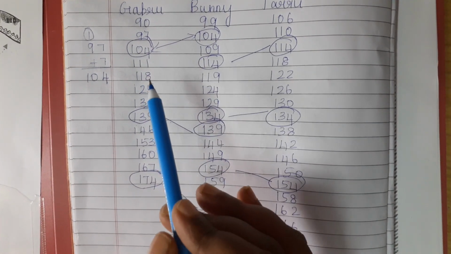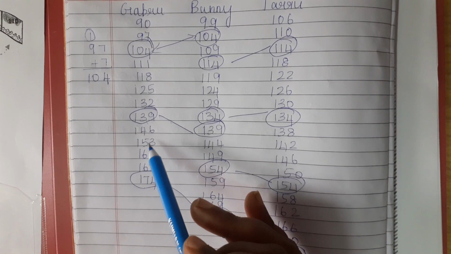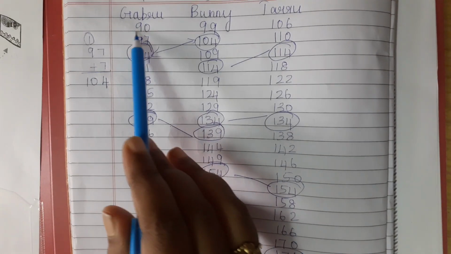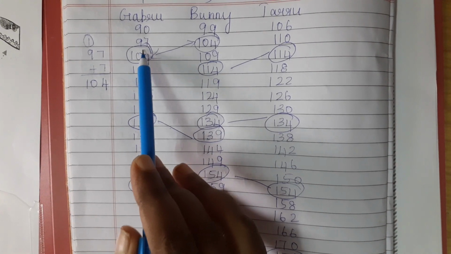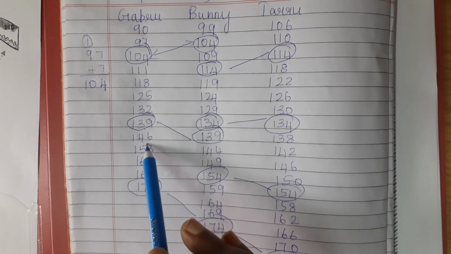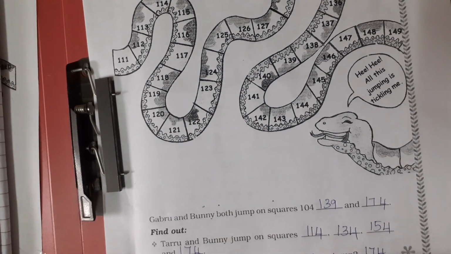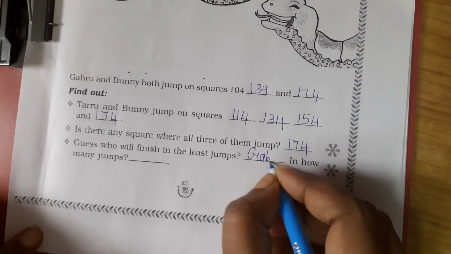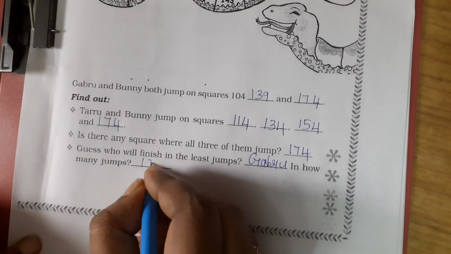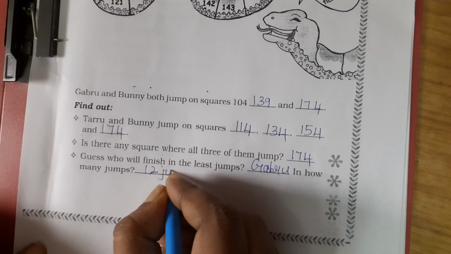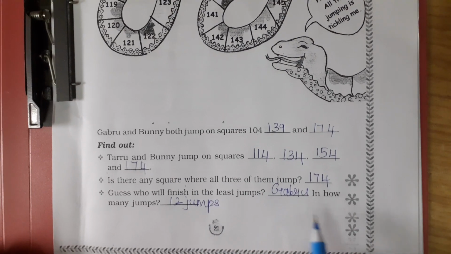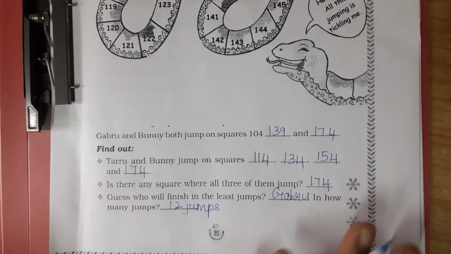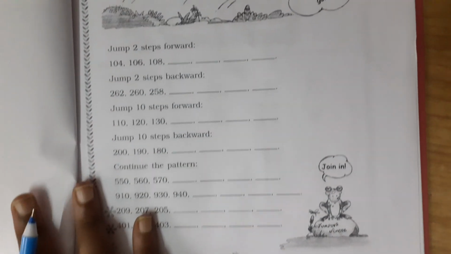1, 2, 3, 4, 5, 6, 7, 8, 9, 10, 11, 12. Already in the 19th square, so we should not count this. We should start counting from here only. So 1, 2, 3, 4, 5, 6, 7, 8, 9, 10, 11, 12. So the answer will be Gabru. He finishes in 12 jumps. How many jumps? 12 jumps. So guess who will finish in least jumps? Gabru. In how many jumps? 12 jumps. I hope you understand this. I'll move on to the next topic.